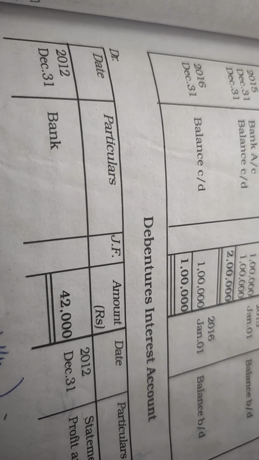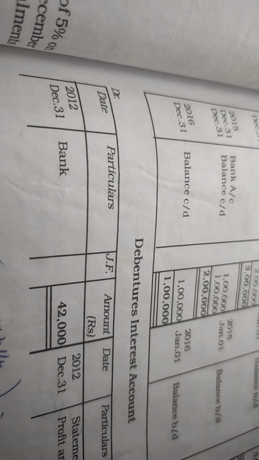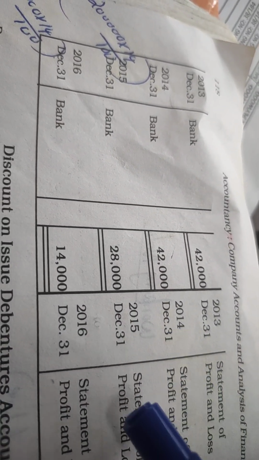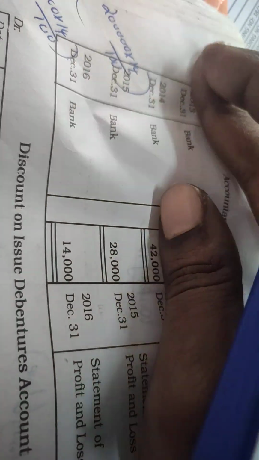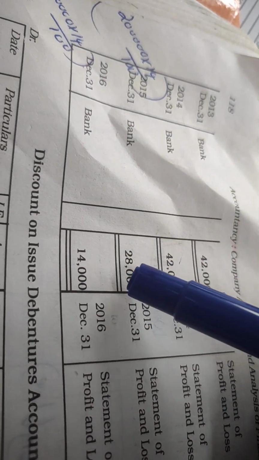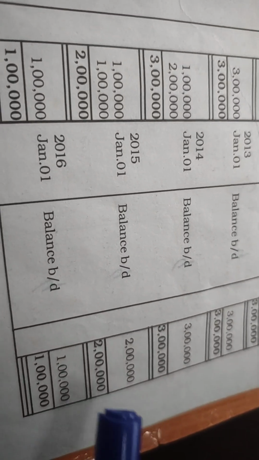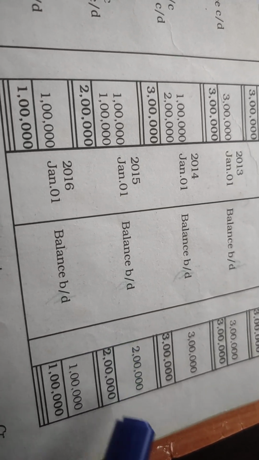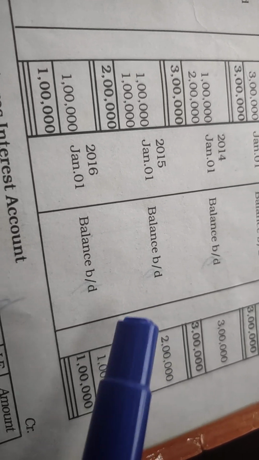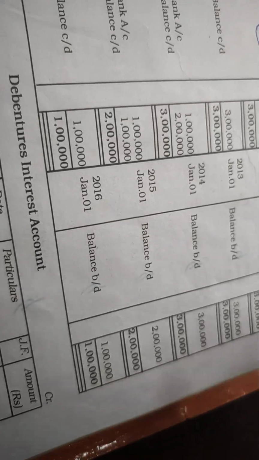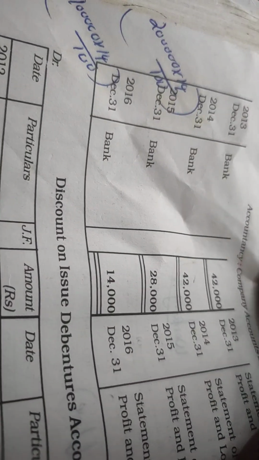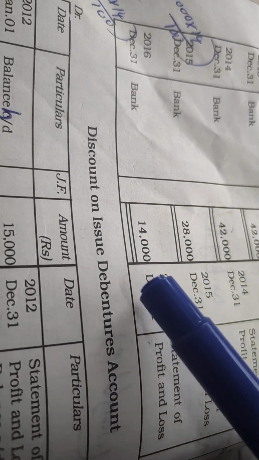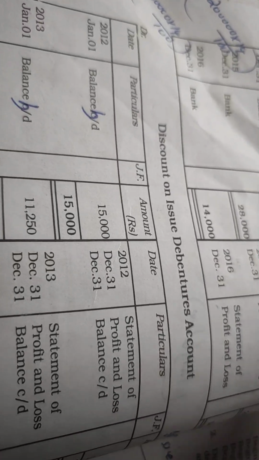So for 3 years, the interest on debentures will be 42,000 as it is calculated on 3 lakh. Then on the 4th year, the amount is 28,000. Why is it 28,000? Because it is calculated on the brought down amount 2 lakh. So 2 lakh into 14 by 100. Then for the next year, 1 lakh into 14 by 100. Amount will be 28,000 and 14,000 respectively.